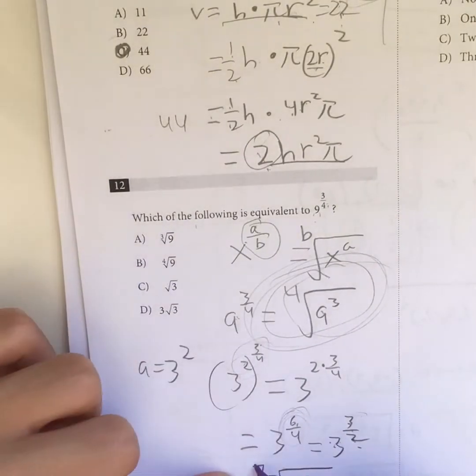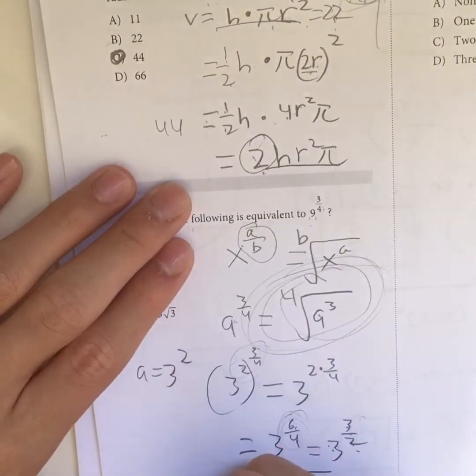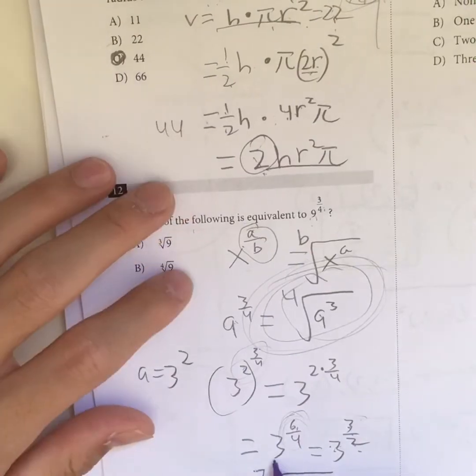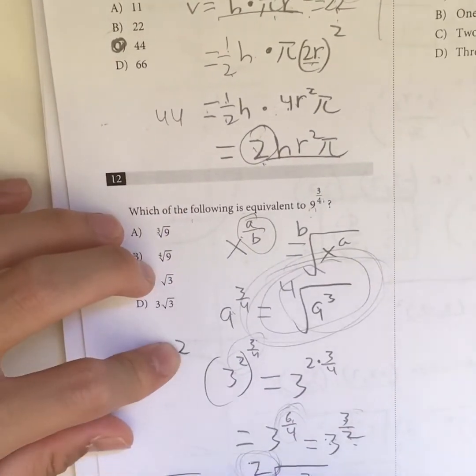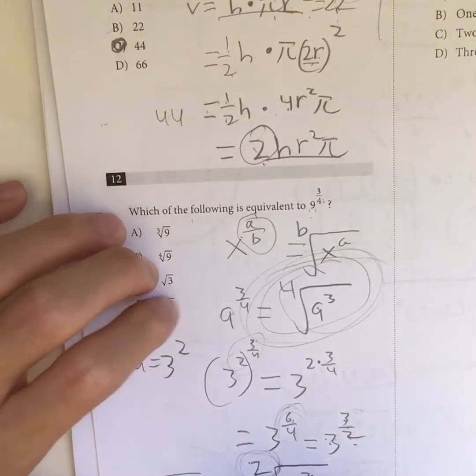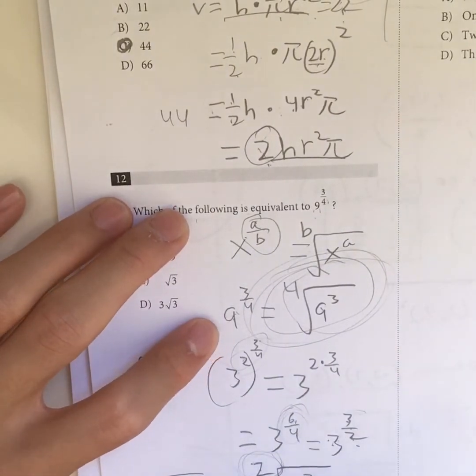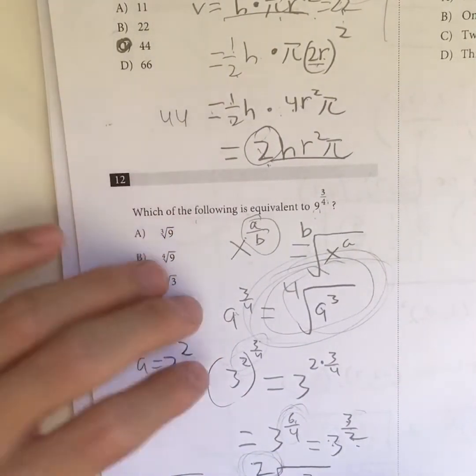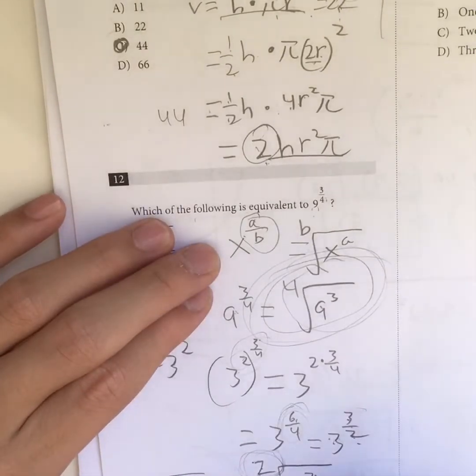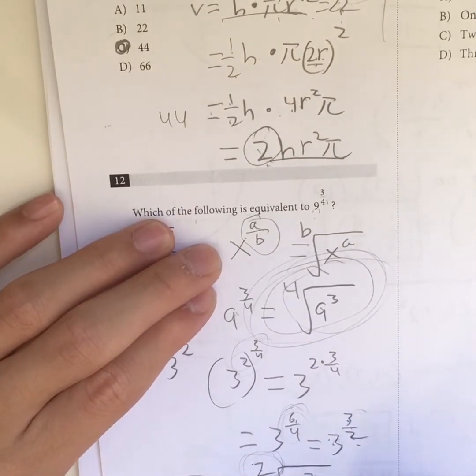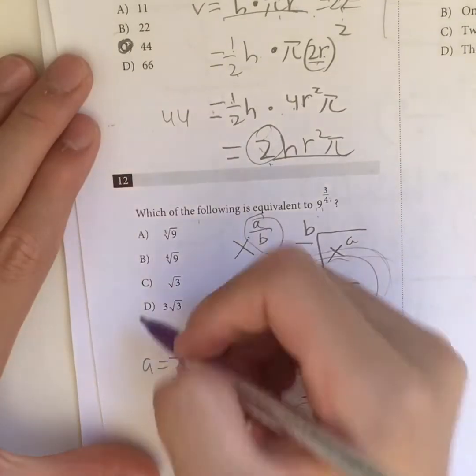And what is 2 equal to? That's equal to root 27, right? The 2 is the same as a root. So what is root 27? That's equal to root 9 times 3, right? 27 is equal to 9 times 3. 9 is a perfect square. What is that perfect square? It's 3. 3 root 3. Boom. That's your answer. D.